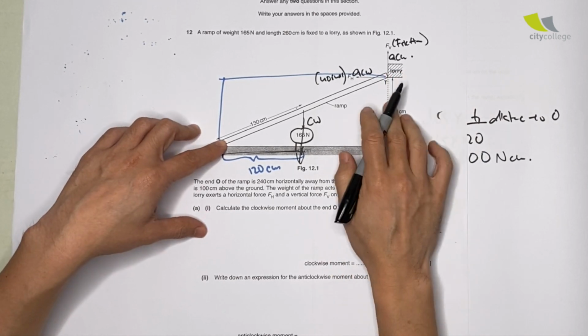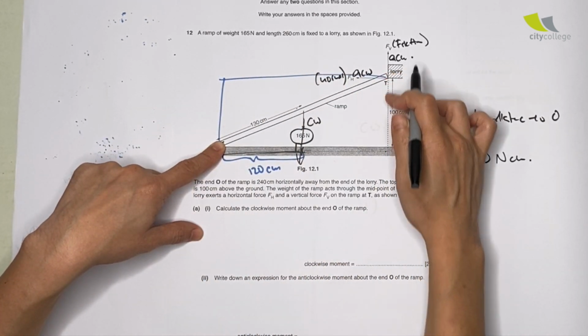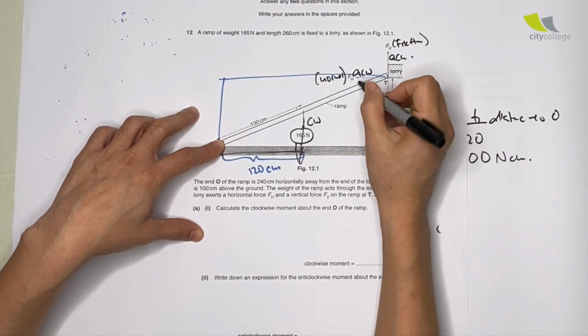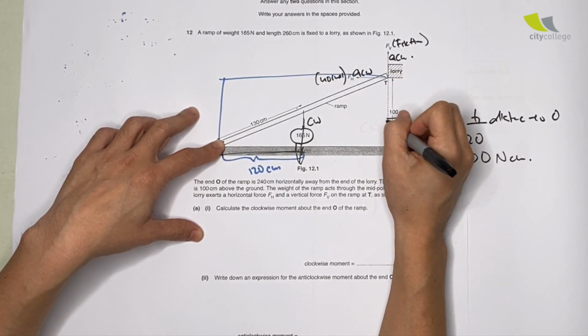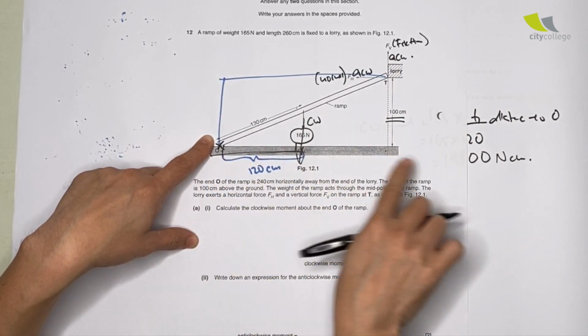So we have to do moments for FH and FV. For FH, we ask ourselves what is the perpendicular distance. FH pairs with 100 and FV will be the entire 240.